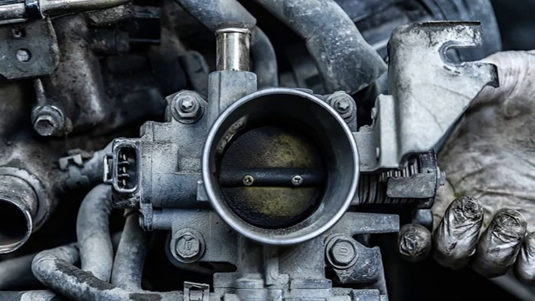The P2119 code is a serious code that can cause the engine to run poorly or even stall. If you see this code, it is important to have it diagnosed and repaired as soon as possible.